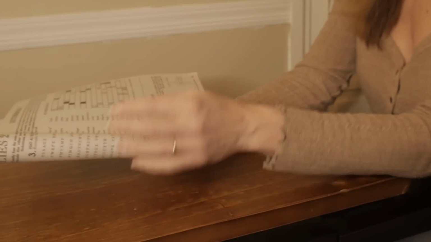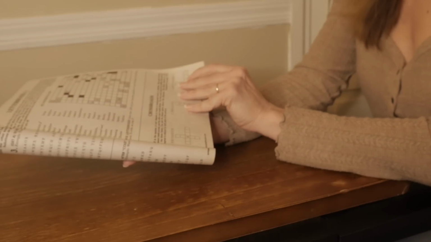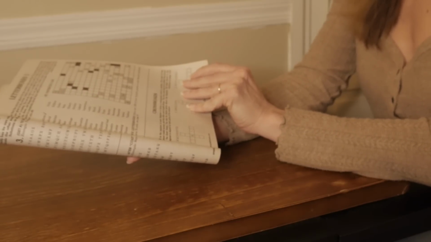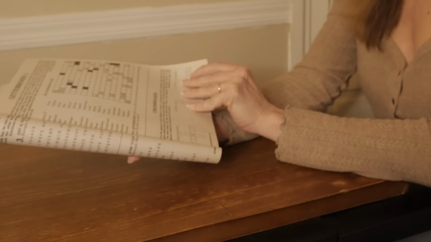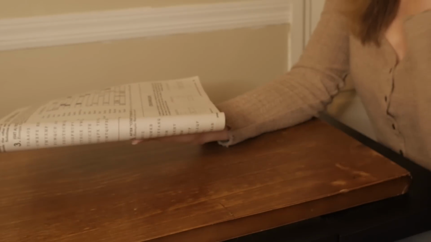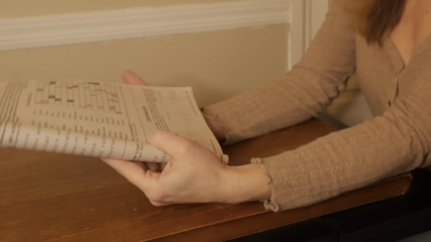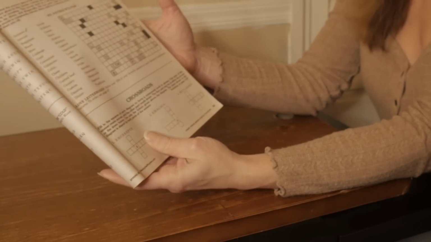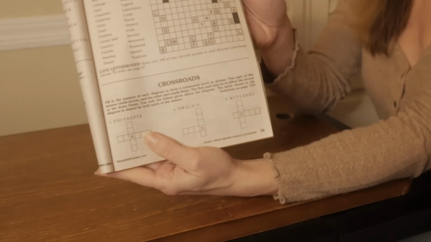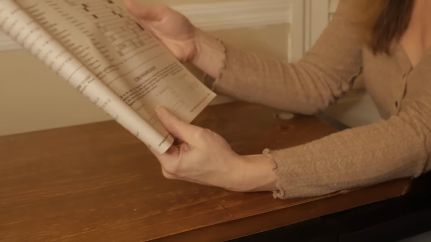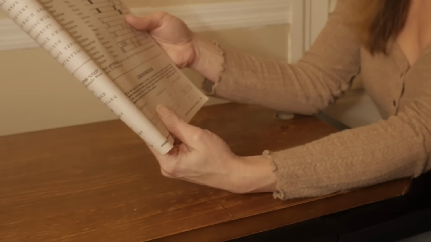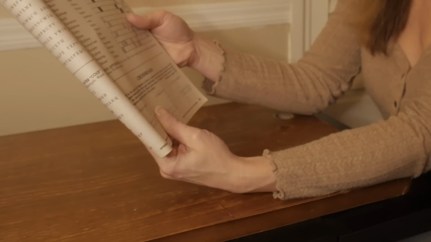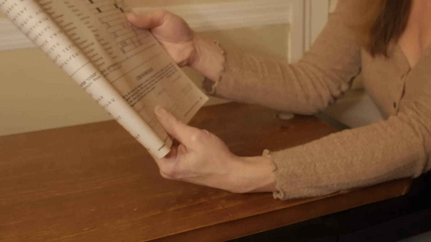Then down here we have Crossroads. It says fill in the squares of each diagram to form a compound word or phrase. One part of the answer reads across, and the other part reads down. The first part may be in either the across or the down boxes.